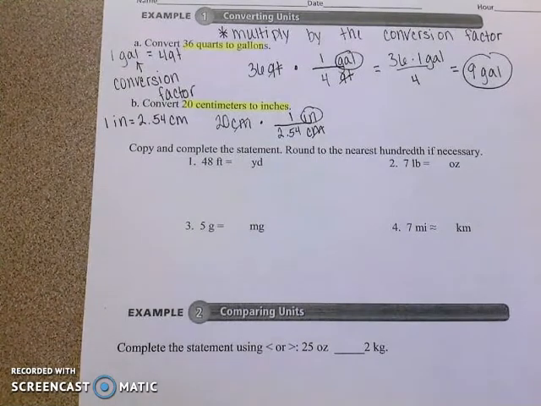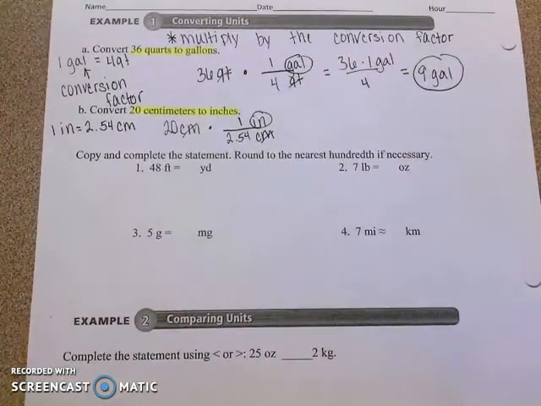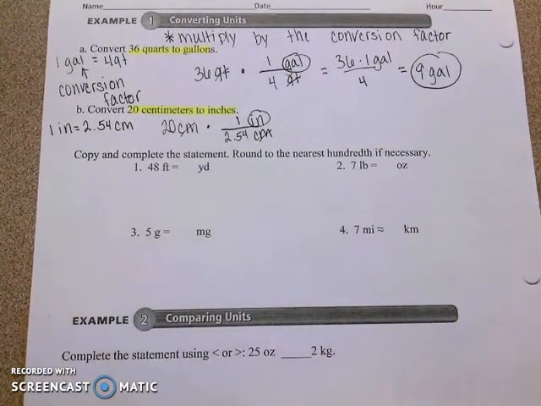Now, if you want to use a calculator for some of these more complex problems just for the sake of time, I'm okay with that. But remember, you still need to exercise your brain just like we need to exercise our bodies. So when you're doing a problem such as 36 divided by 4, use your knowledge of your math facts. Don't rely on the calculator, just so you're still exercising that brain. Okay, so 20 divided by 2.54.